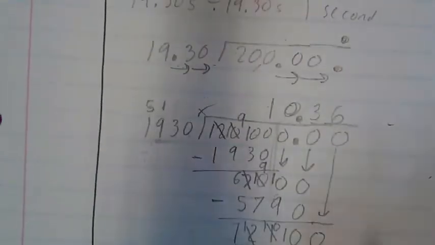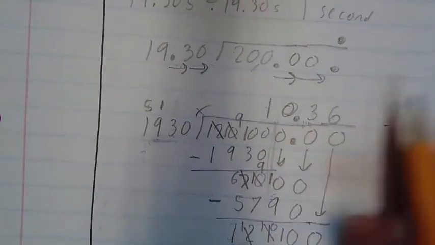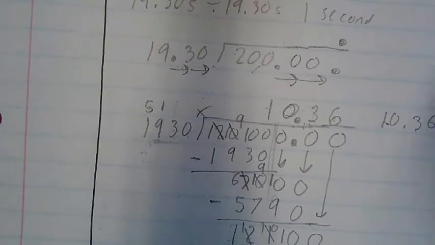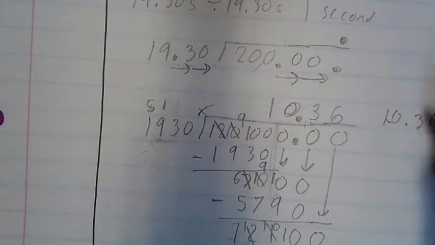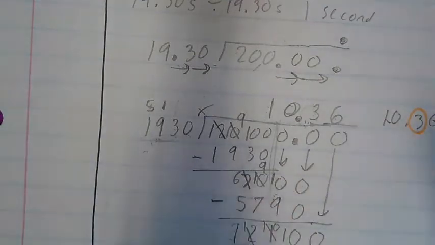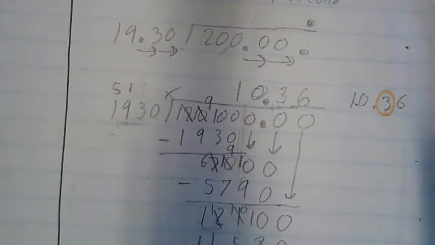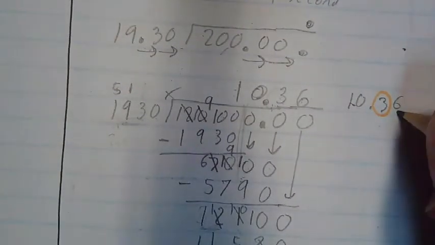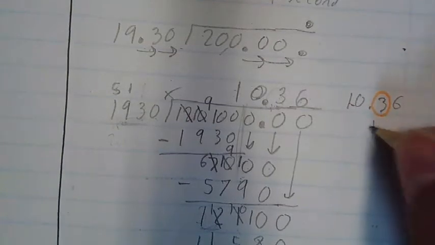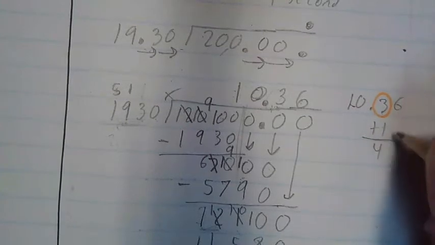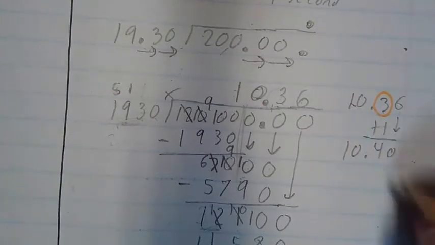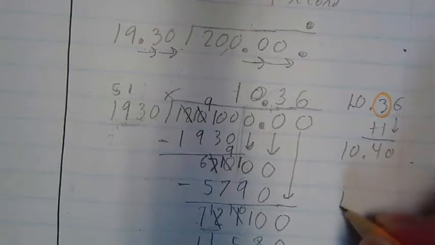But that doesn't matter. This is what matters. 10.36 after rounding to the nearest tenths. The tenths place is this 3. Since this is 5 or more, you add 1 to this, right? So this is plus 1. This becomes 0. 10.40, or really just 10.4.